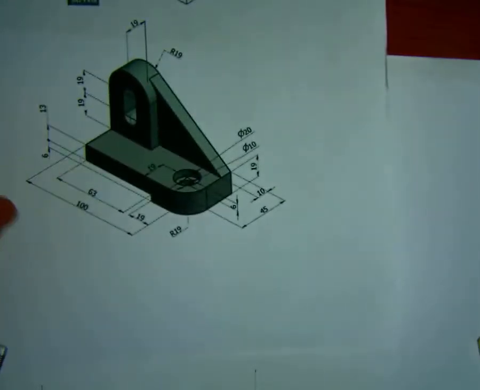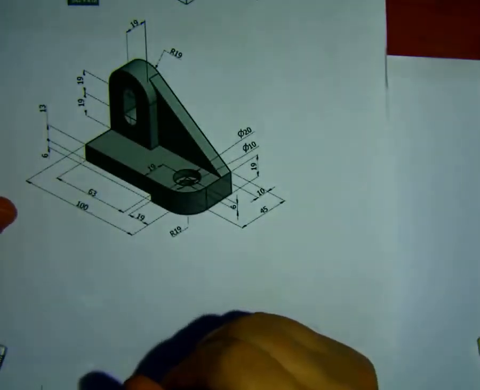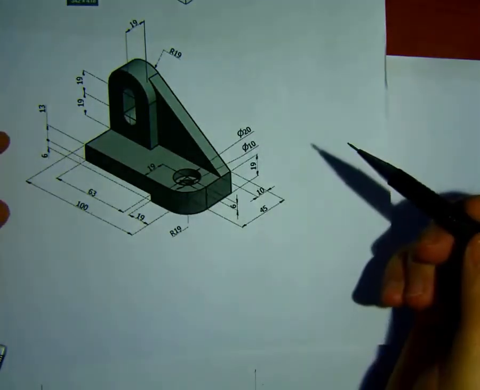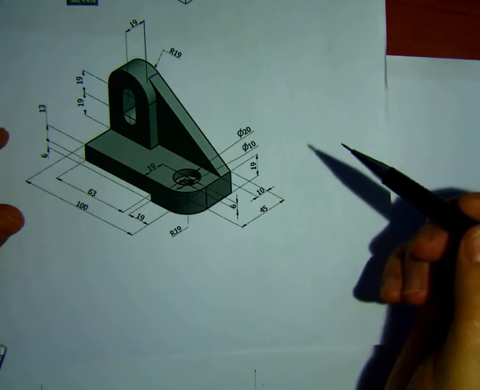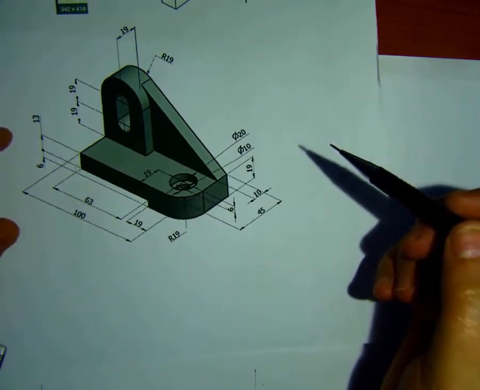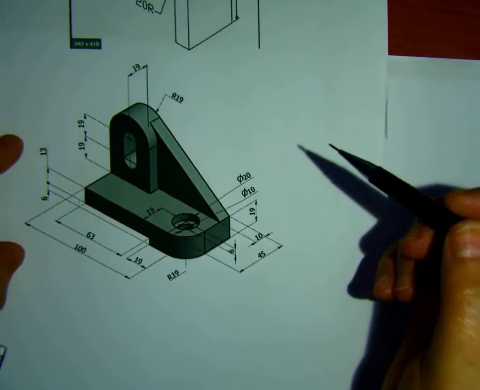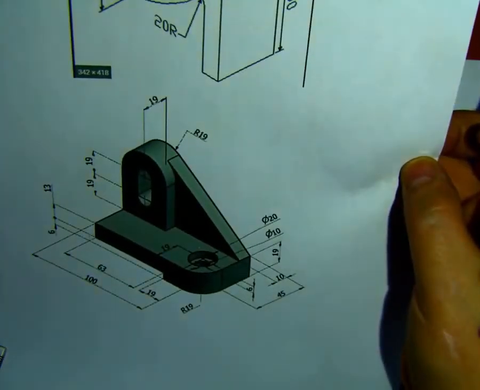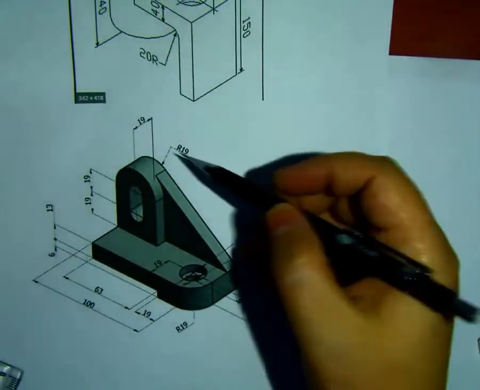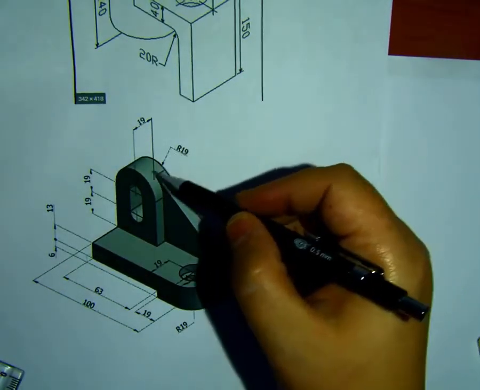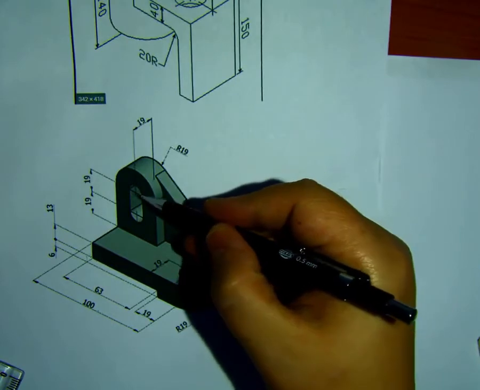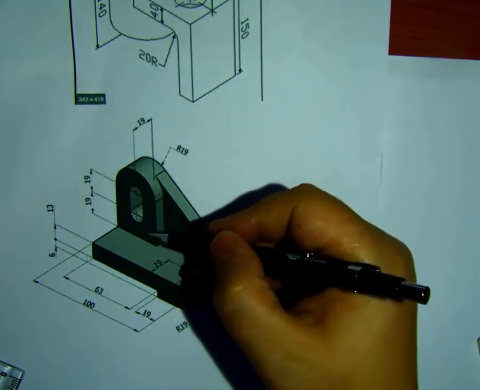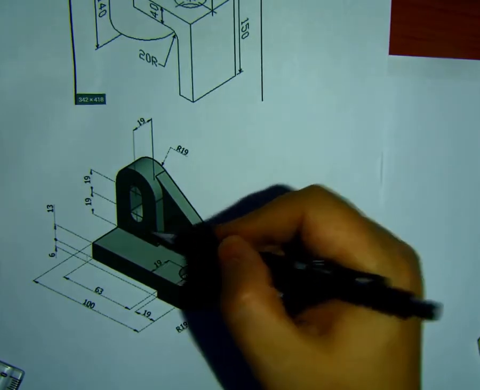And as you can see here, it's not given. It is given, this 19 is the radius. That means the distance from here to the center is also 19, and from here to here 19.